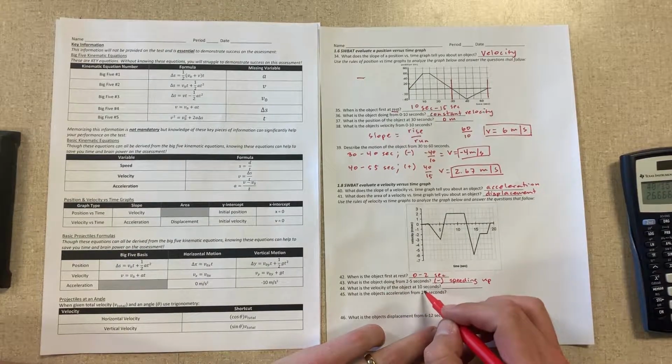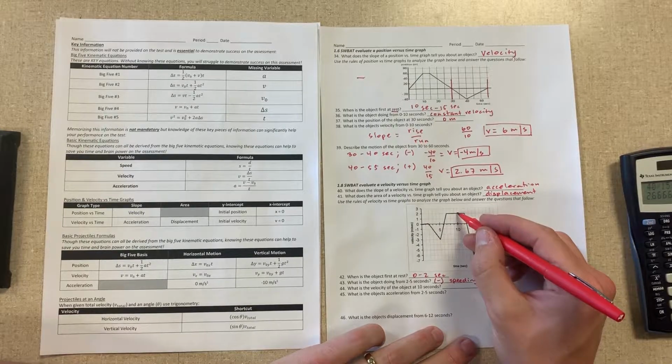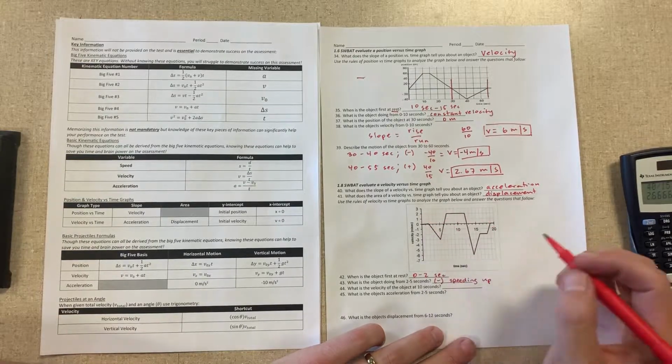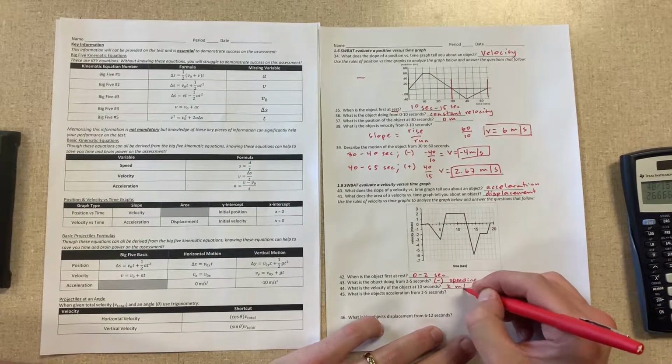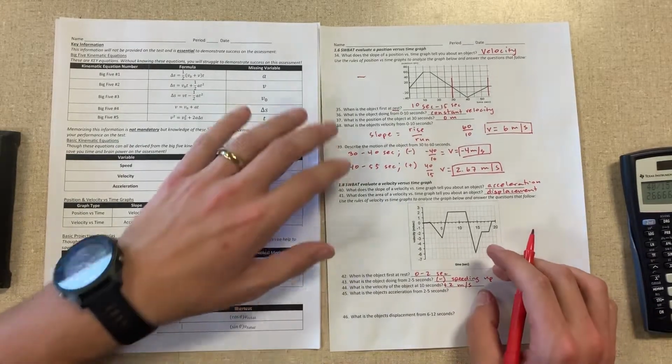What is the velocity of the object at 10 seconds? All we have to do is figure out at 10 seconds where our line is, and we look over here, we can see that the velocity is 2 meters per second. That's a positive 2 meters per second since it's on the positive side.